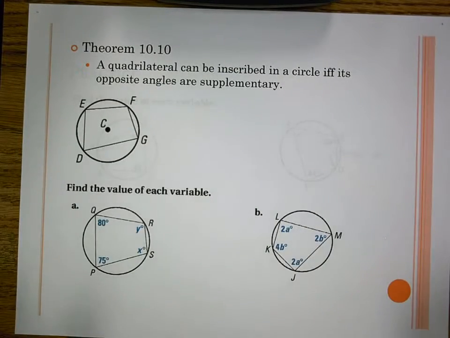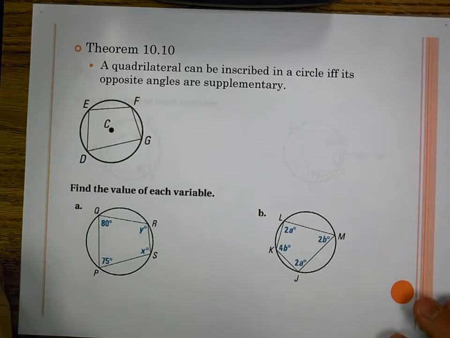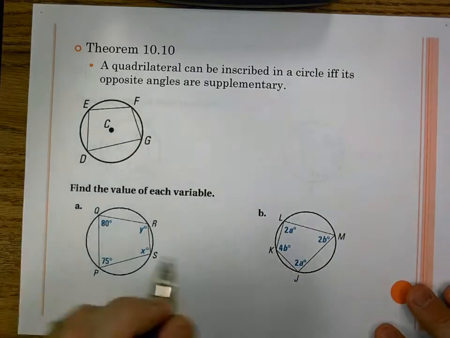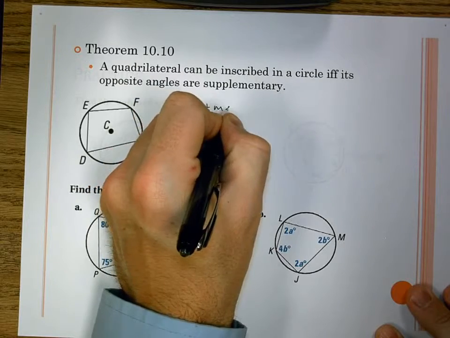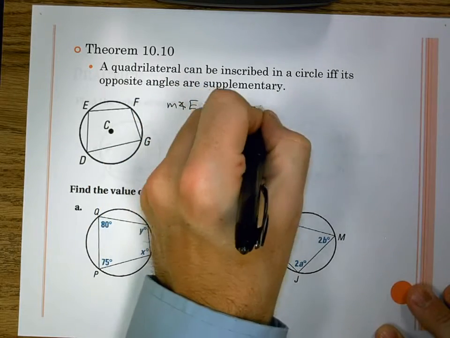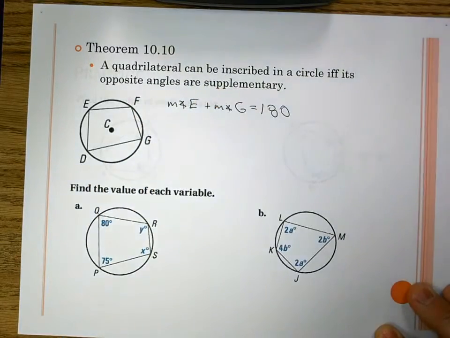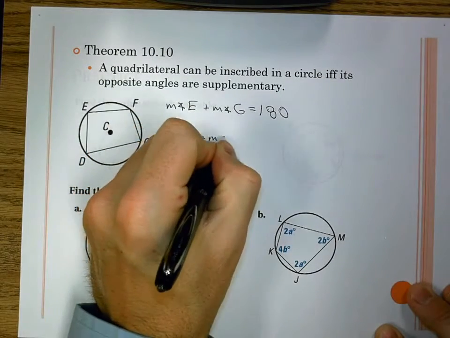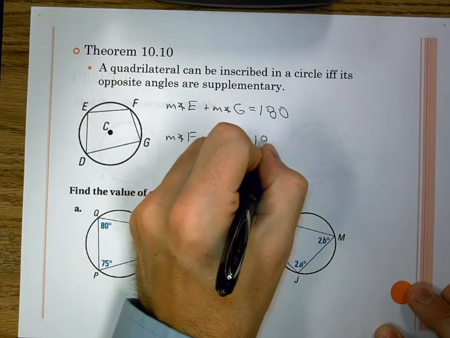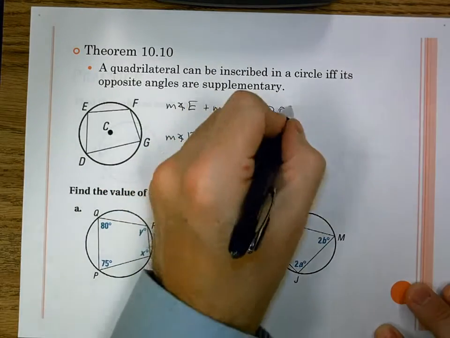So this one's different than the triangle. This says a quadrilateral can be inscribed if and only if its opposite angles are supplementary. So my opposite angles are E and G. So add them together, I get 180. And then F and D. Add those together and get 180.